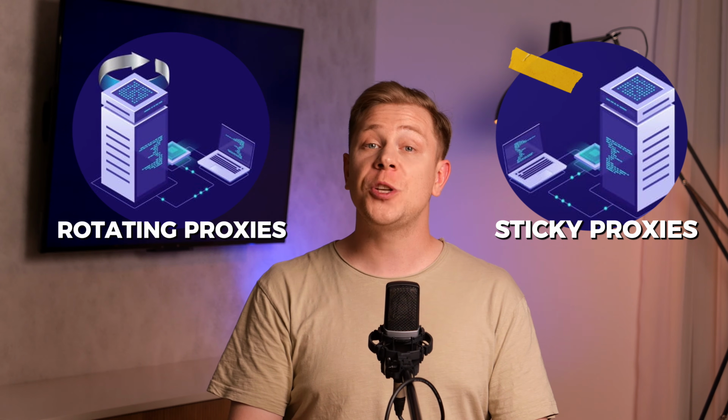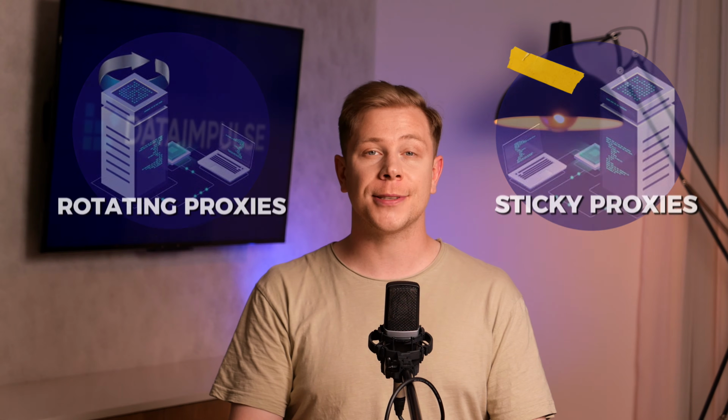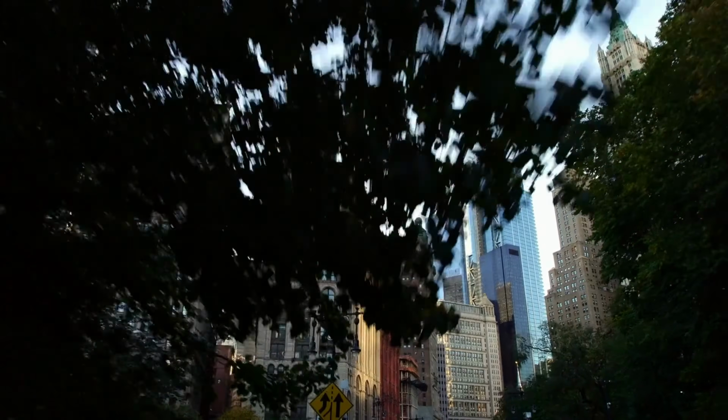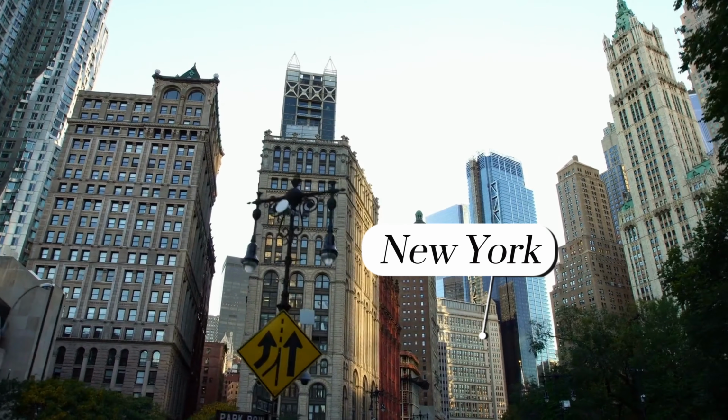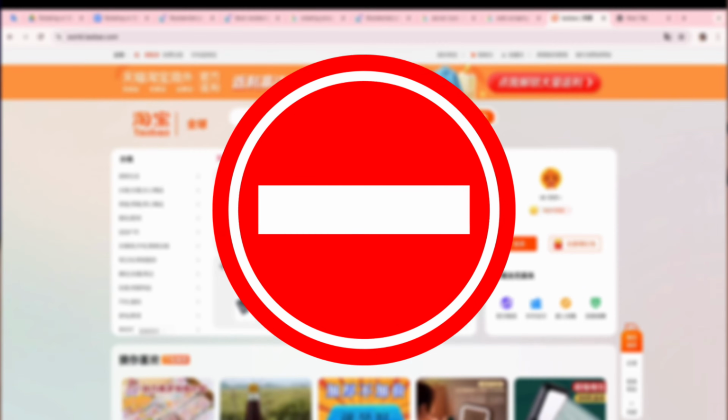Today we'll speak about rotating and sticky proxies and which one is better to choose in your case. Just imagine, you're sitting in New York City, but you need to access data from a website that restricts your entry from your location. With proxies, you can bypass these restrictions and receive the necessary data as if you are in a different country. Let's talk about rotating proxies first.